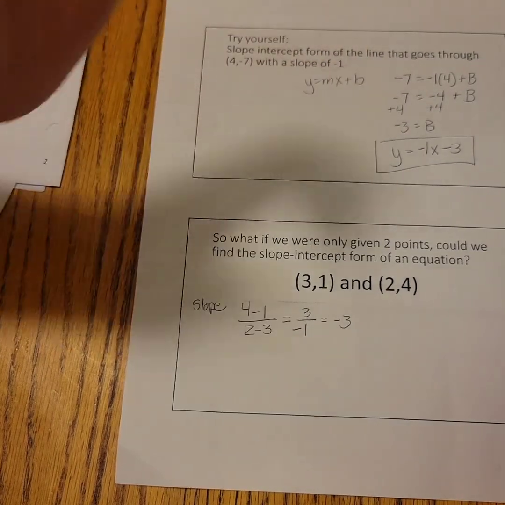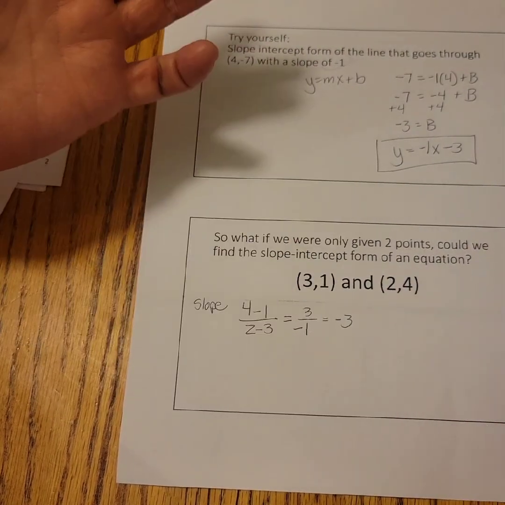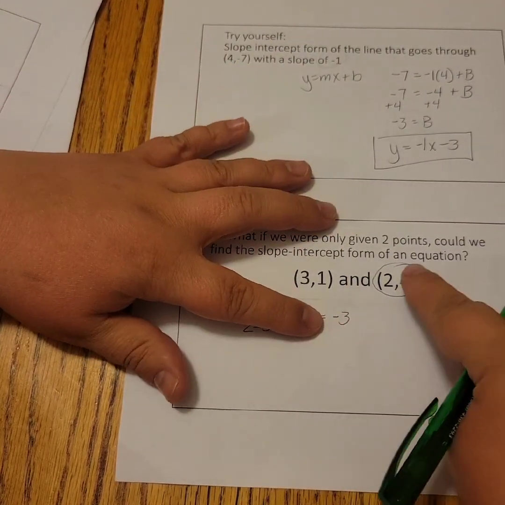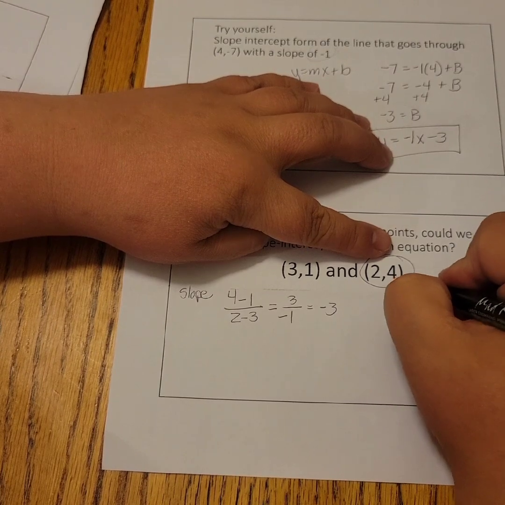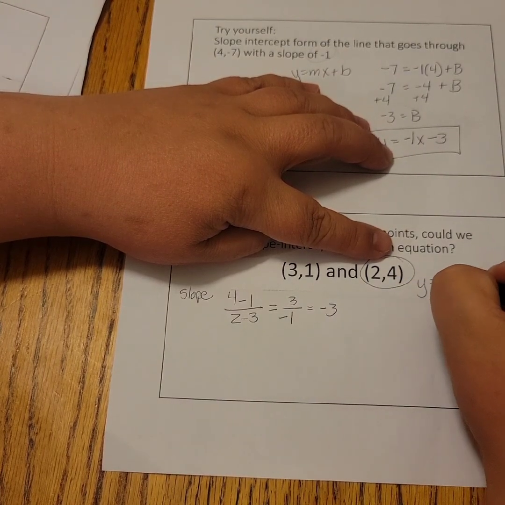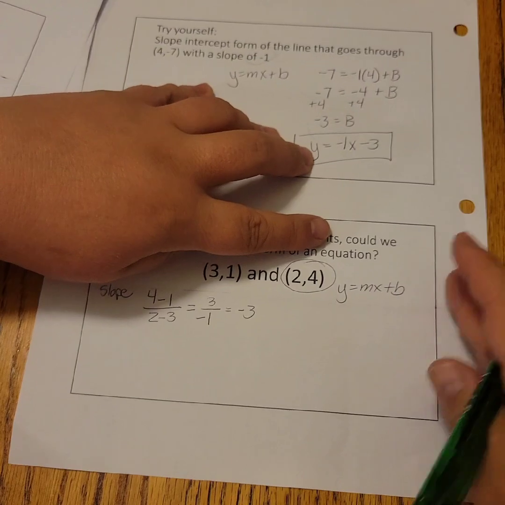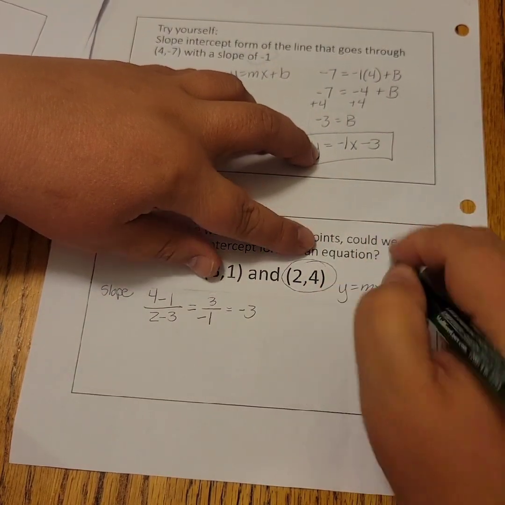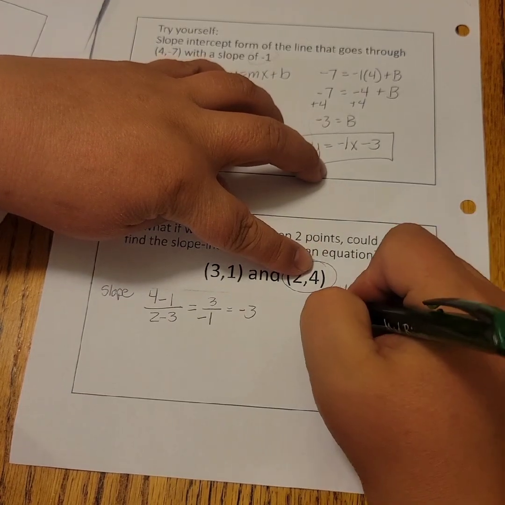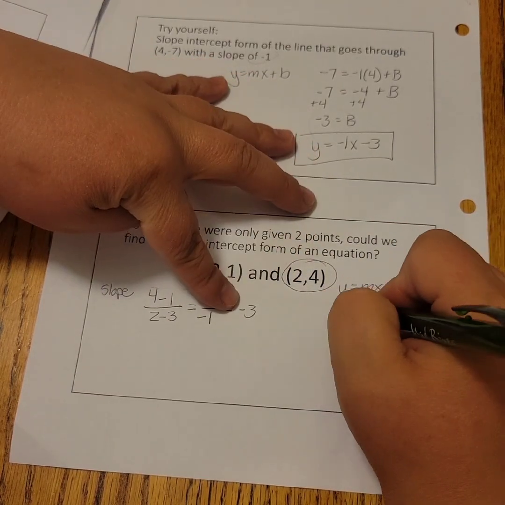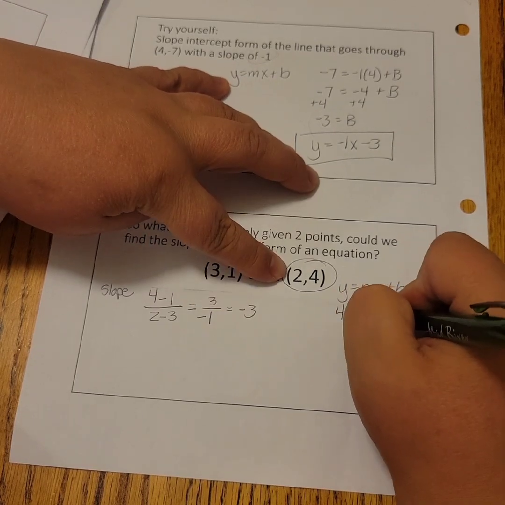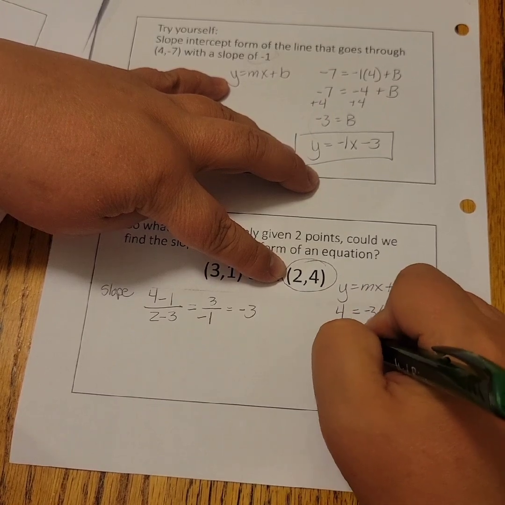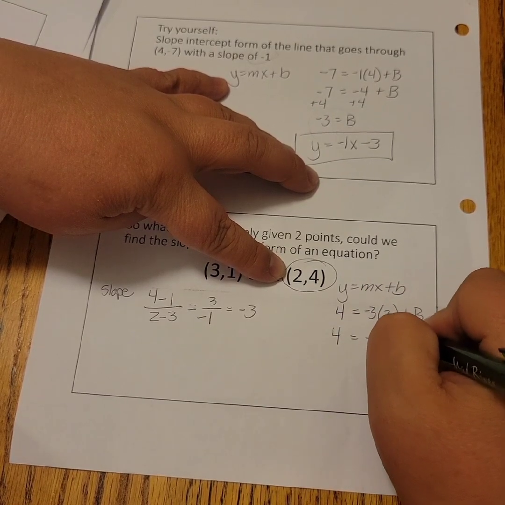So at this point, you can choose whichever one point you want. I'm just going to pick this one. So this is my slope and my point. So here we go. Y equals mx plus b. You'll be saying that in your sleep. So y is 4 equals negative 3 times 2 plus b. 4 equals negative 6 plus b.